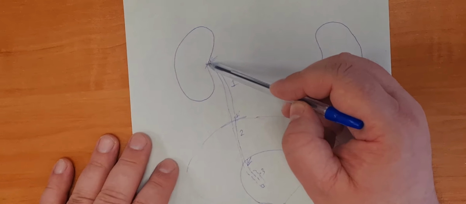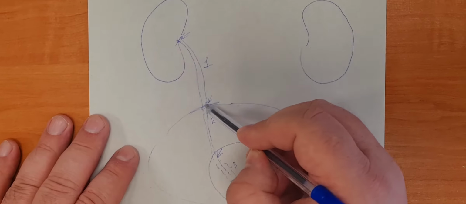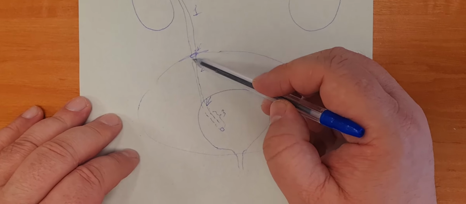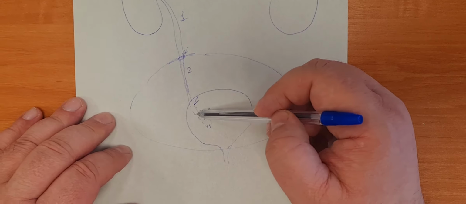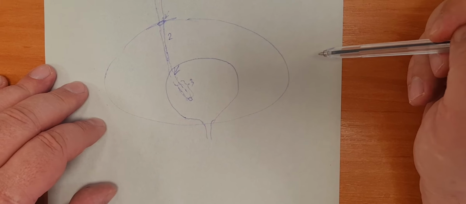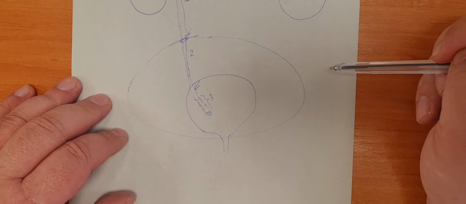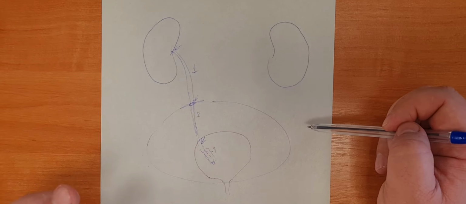Then the ureter has 4 constrictions. First constriction in the beginning, second constriction in linea terminalis, third constriction in pars pelvina, here it is, and last constriction in pars intramuralis. The wall of the ureter has 3 coats.